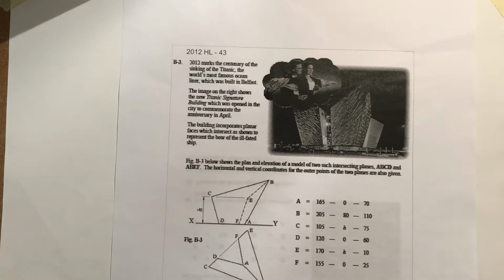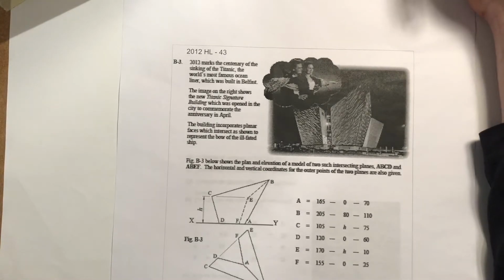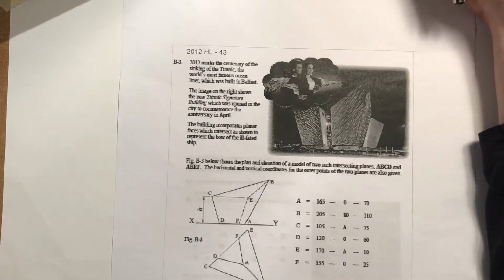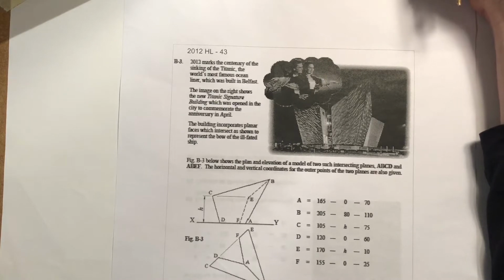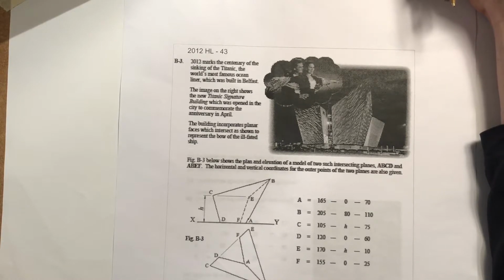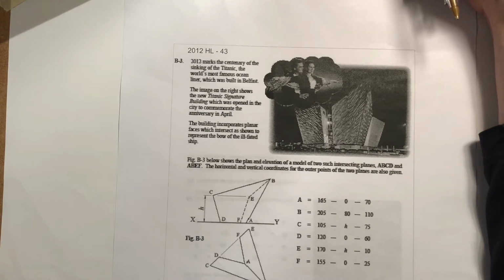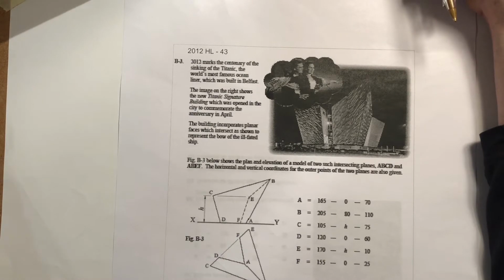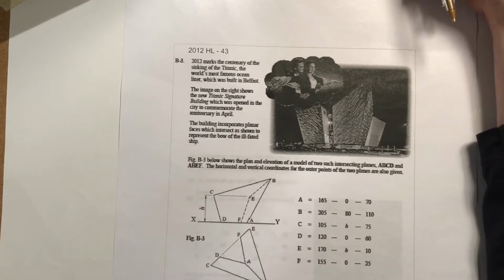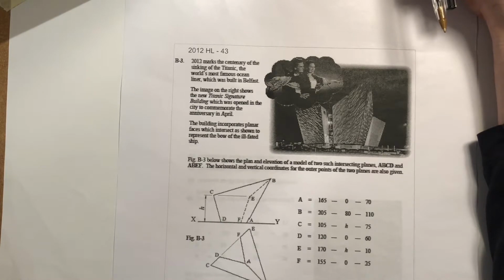Right, so guys, activity 43 then is 2012 higher level, okay? 2012 marks the century of the sinking of the Titanic, the world's most famous ocean liner, which was built in Belfast. The image on the right shows the new Titanic signature building, which was opened in the city to commence the anniversary in April. The building incorporates planar faces which intersect as shown to represent the bow of the ill-fated ship. Figure 3B3 below shows the planned elevation of a model of two such intersecting planes, ABCD and ABEF. The horizontal and vertical coordinates for the outer points of these two planes are also given.